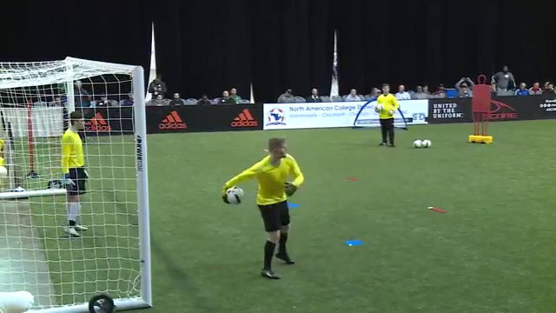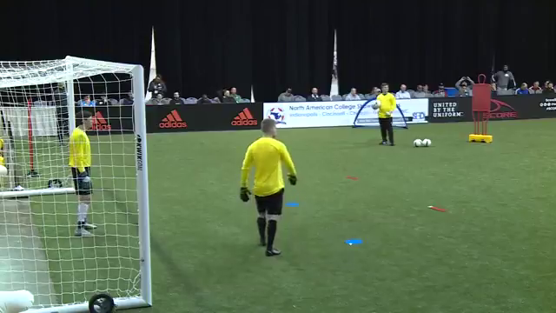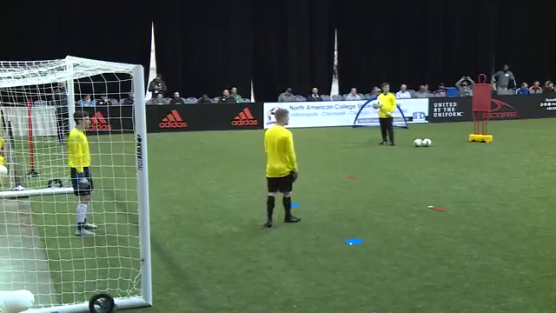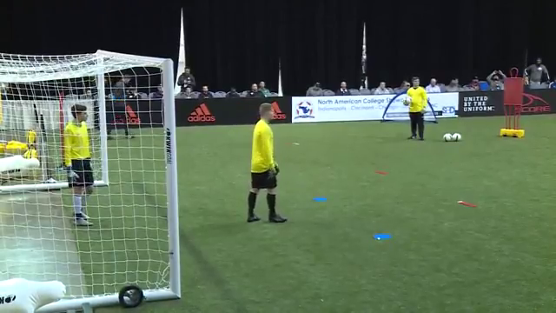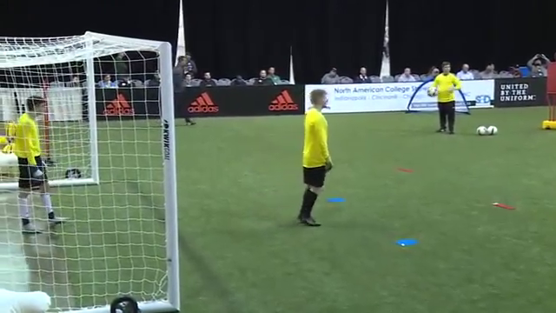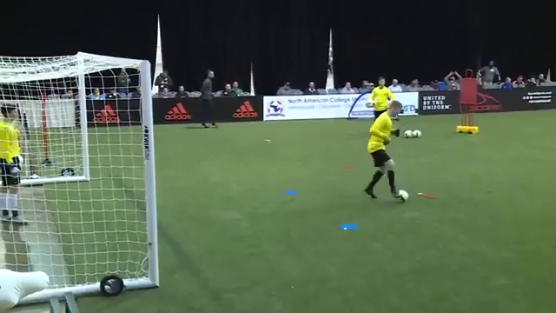Makes sense? And maybe a quick glance over your shoulder to drop step, get back on ball line, and then you come forward again. Does that make sense? Why don't we go this side one more time? Ready? Go. Two touches. Good.